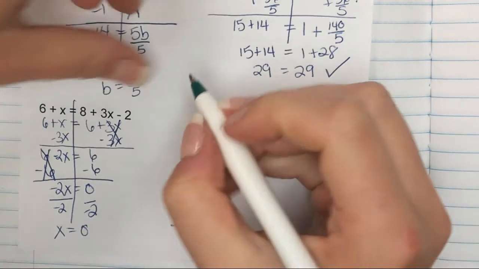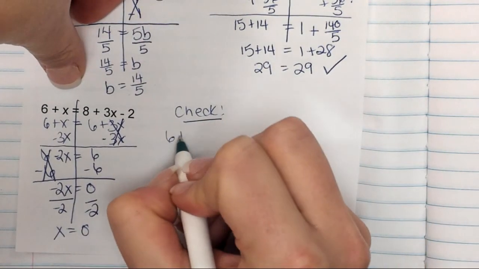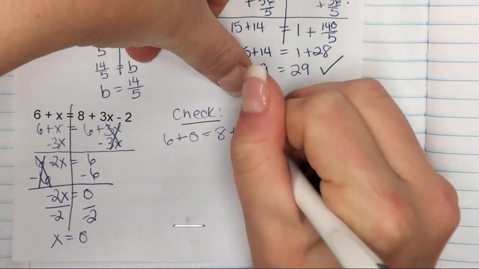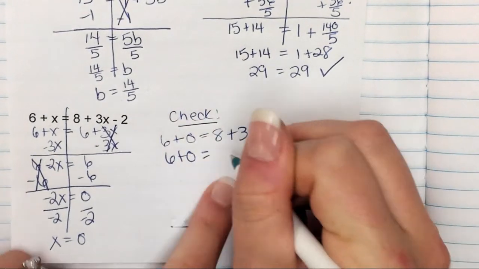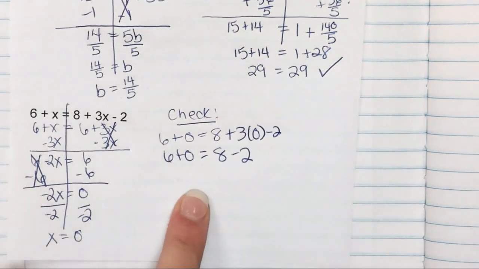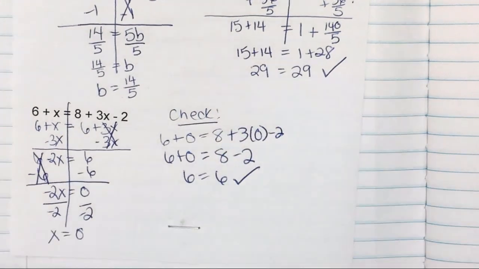Really quick, do your check. So I have 6 plus 0 is equal to 8 plus 3 times 0 minus 2. 6 plus 0 is equal to 8. 3 times 0 is 0 minus 2. So I have 6 is equal to 6, and everything checks out.